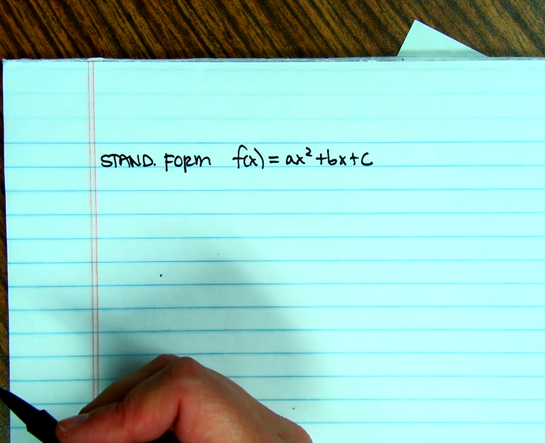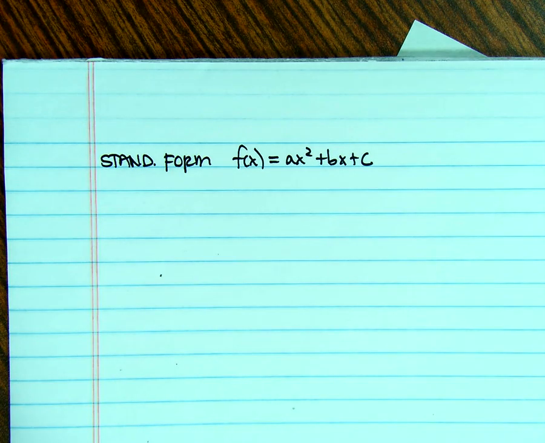So if we have, let me find a good example. Let's see. I'm not finding what I want. Just a minute.